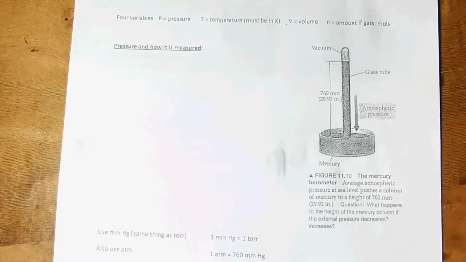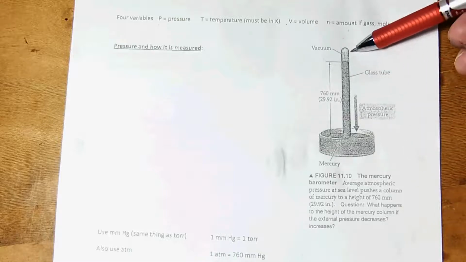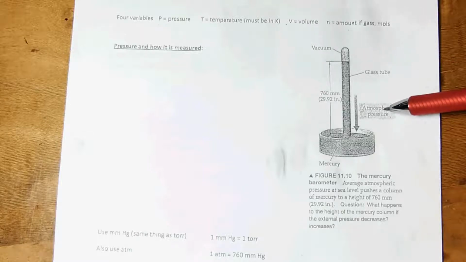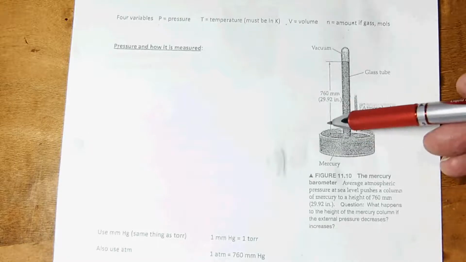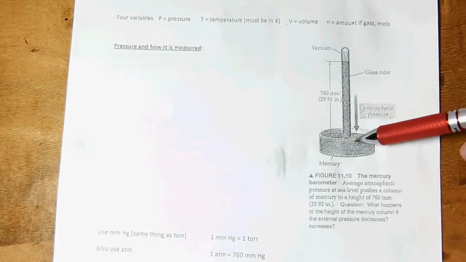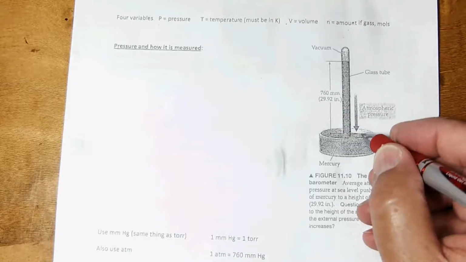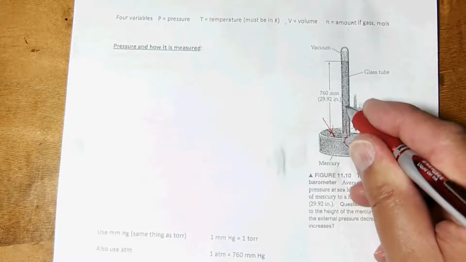Why doesn't it drain? Oh, as the mercury leaves the tube, it leaves a pretty good vacuum here. You have pressure from the atmosphere, all these atoms of nitrogen and oxygen in the atmosphere slamming into the surface of this pool of mercury. That's applying pressure to this mercury. All that pressure will push that liquid mercury up the tube.